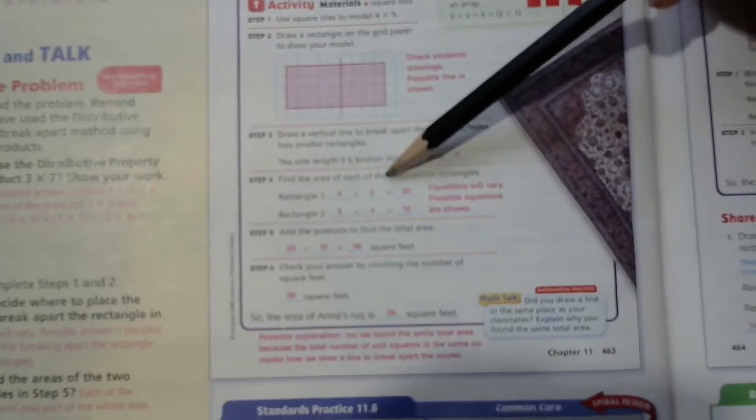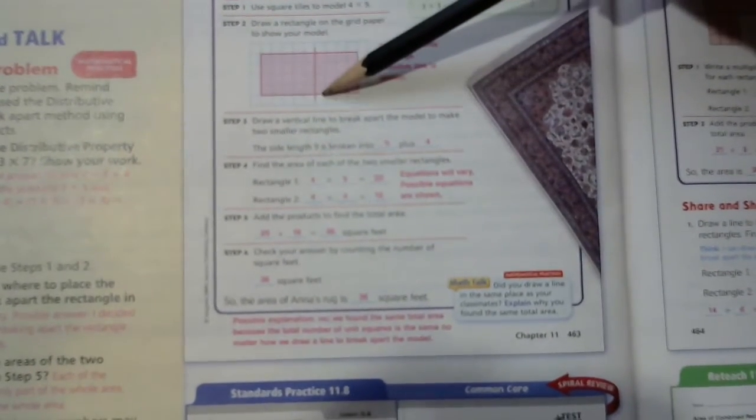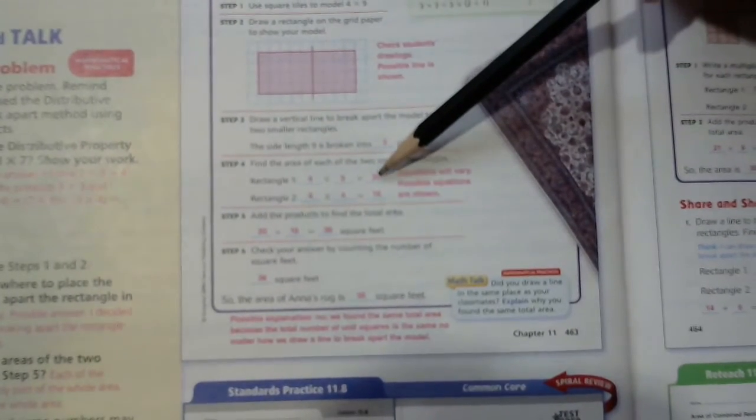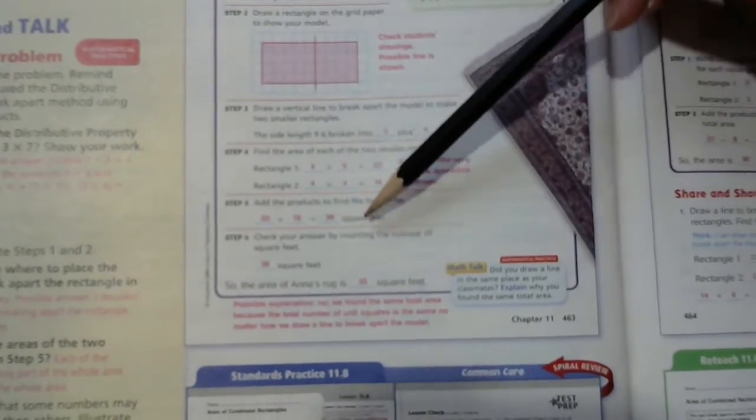Find the area of each of the 2 smaller rectangles. So our rectangle 1 is 4 times 5, and rectangle 2 is going to be 4 times 4. And then we're going to add 20 plus 16 to get 36 square feet. Check your answer by counting the number of square feet. So you could check your answer by counting these, and it's 36 square feet. So the area of Anna's rug is 36 square feet.